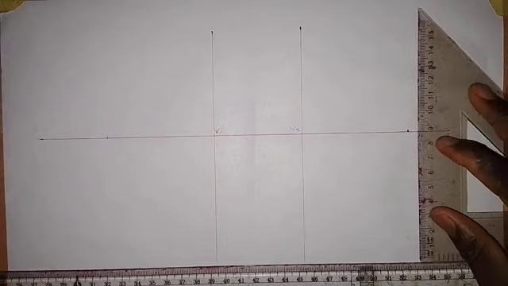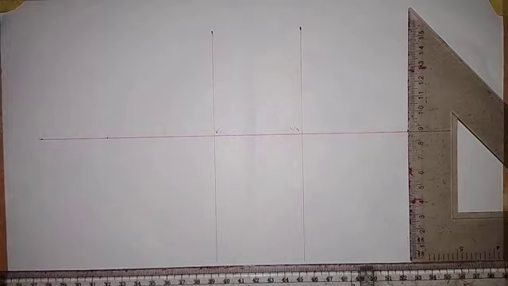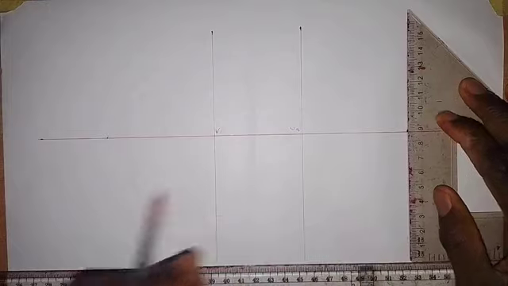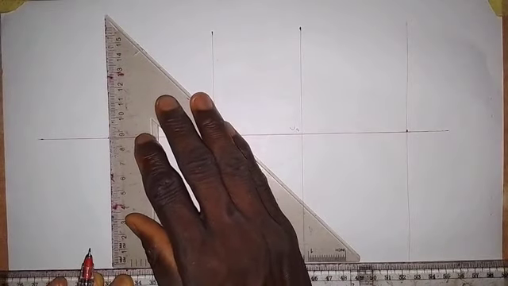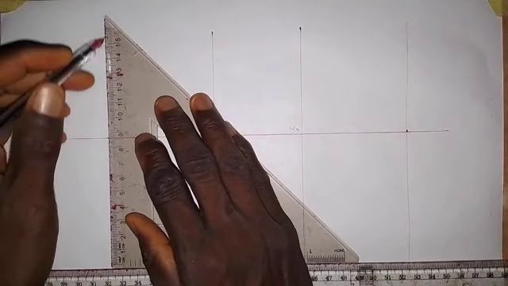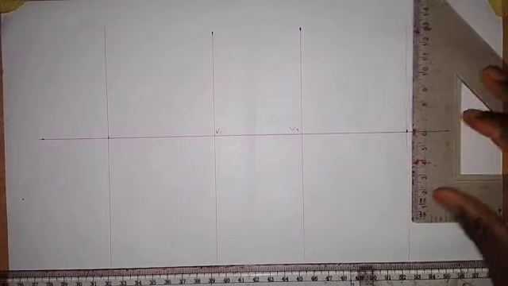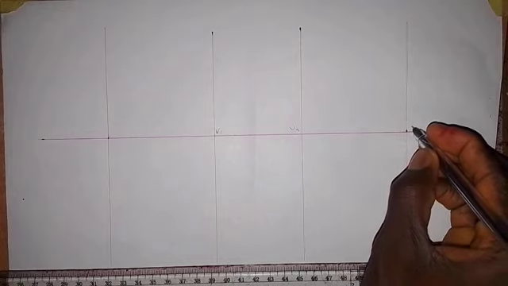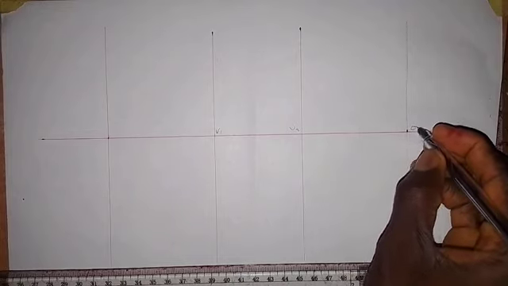Now at this point, I'm going to draw a vertical line. Here I will draw a vertical line at this point. Coming to this side also, I will draw a vertical line like this. I will call this point O, and I will also call this point O.